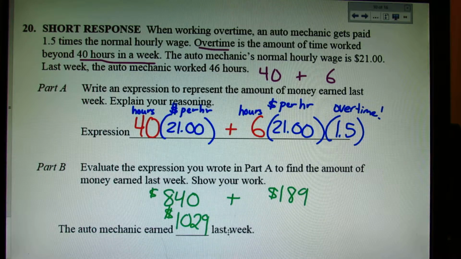Again, very important to learn this. This is a basic skill that you need to know. You need to make sure your boss is paying you the correct amount, especially if you work overtime. That's why so many people like to work overtime, because you get paid extra money. 1.5 times as much as you would normally get.